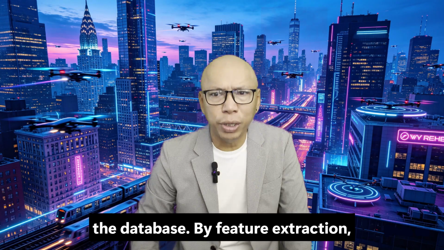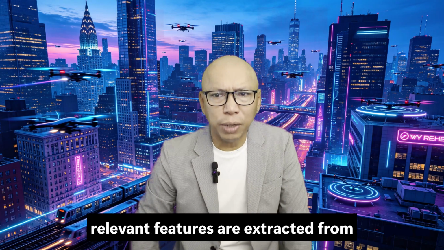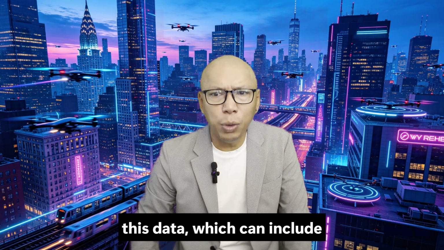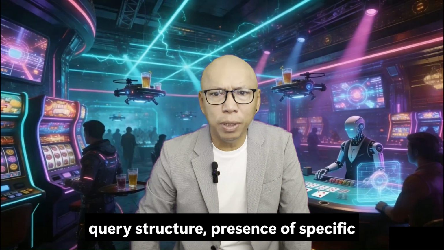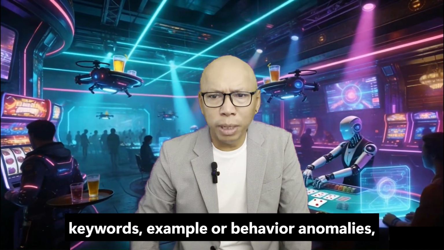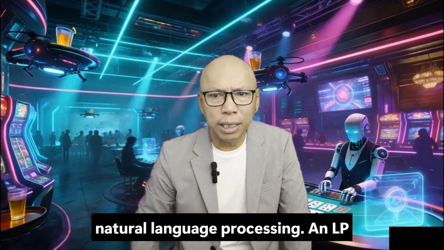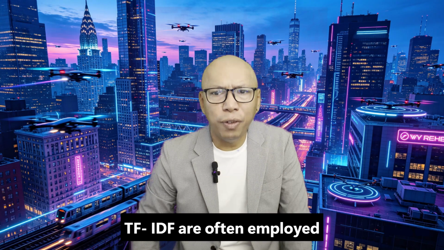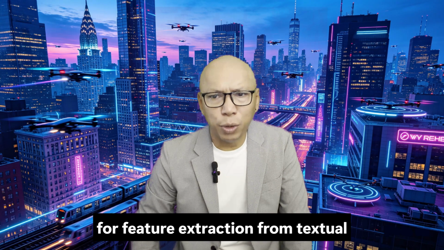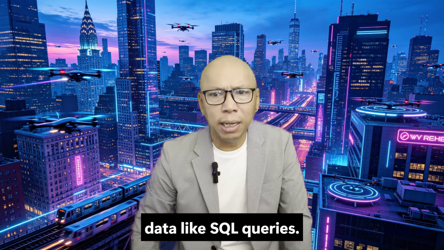By feature extraction, relevant features are extracted from this data, which can include query structure, presence of specific keywords, or behavior anomalies. Natural language processing (NLP) techniques, such as word-level TF-IDF, are often employed for feature extraction from textual data like SQL queries.